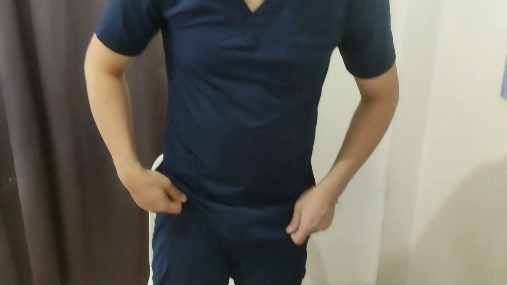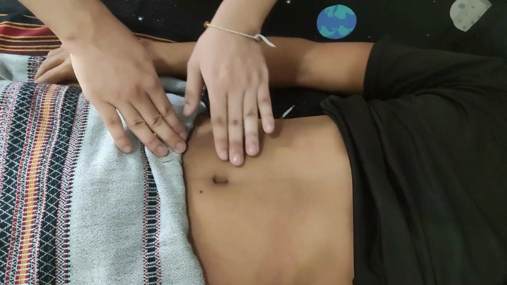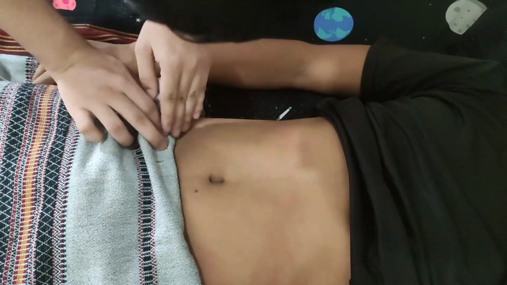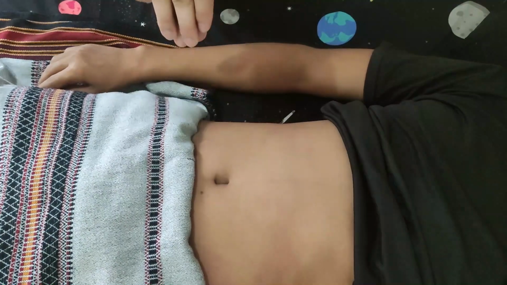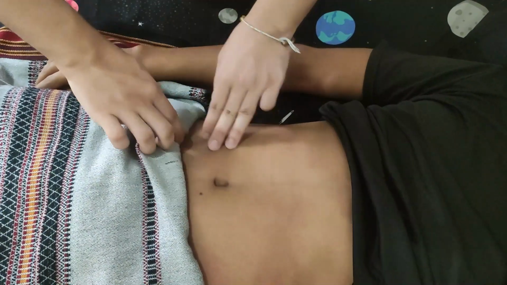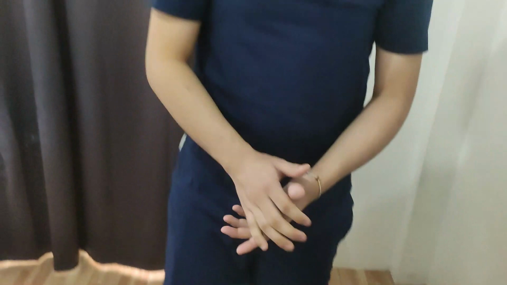So lastly, I'll be assessing if there is any appendicitis in this patient. So sir, tell me if you feel pain, okay? Do you feel pain? No. Okay, again I'll do it. No. Okay.